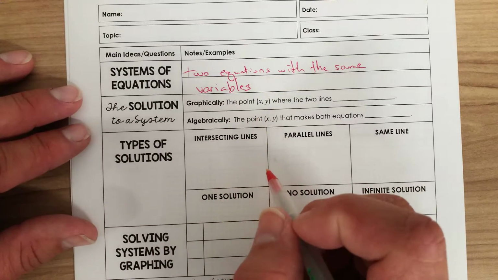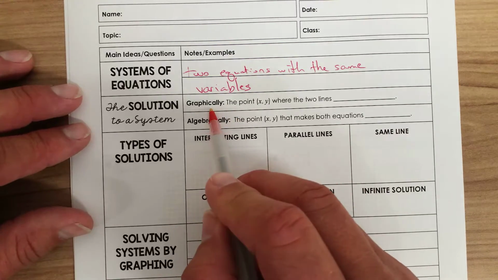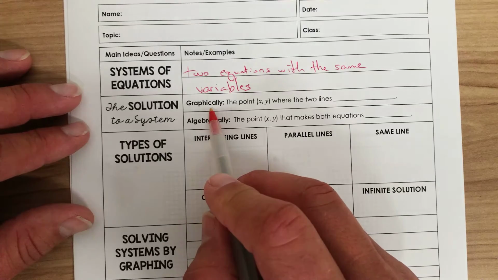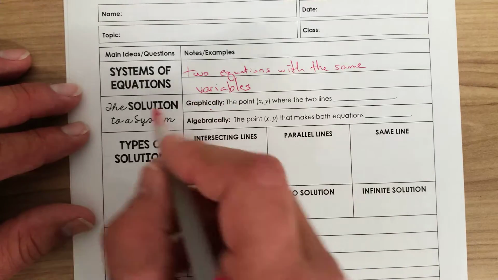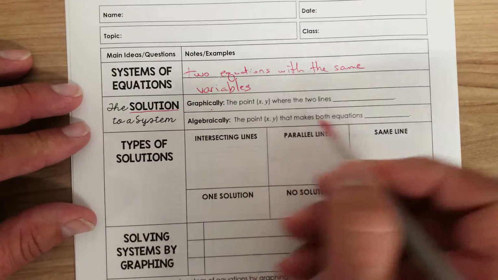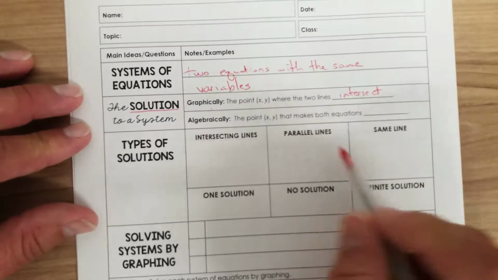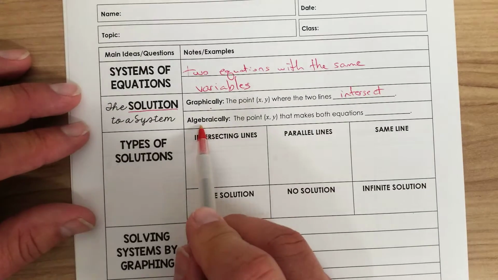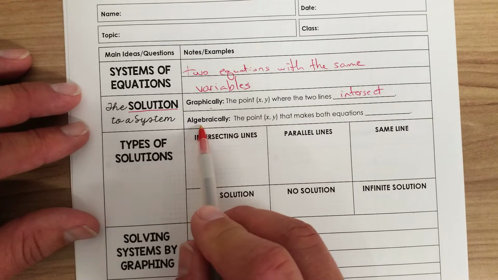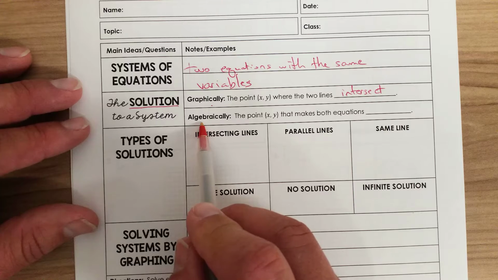So usually x and y, just like we've been dealing with, except a system means that there's two equations in one problem. And if you were to graph the two equations, you would see that the lines that you graphed most of the time will cross. That's called the solution to that system. It's where the two lines intersect. Algebraically, and you'll see these as we work through these problems, I'll reiterate these vocabulary words and use them over and over again so you'll get used to them.